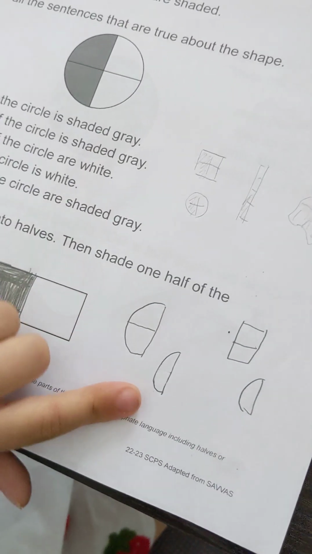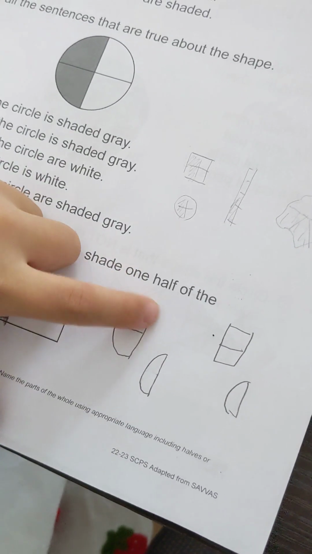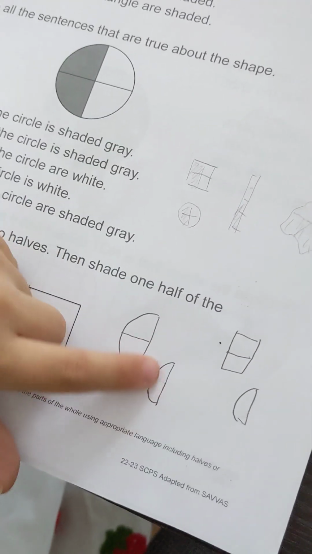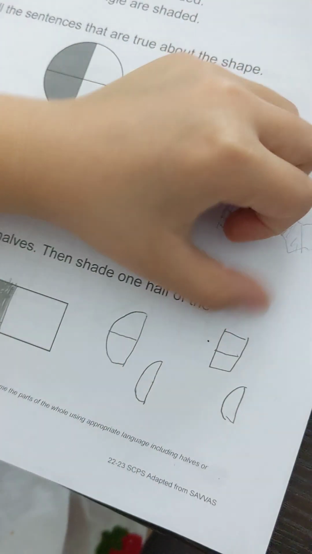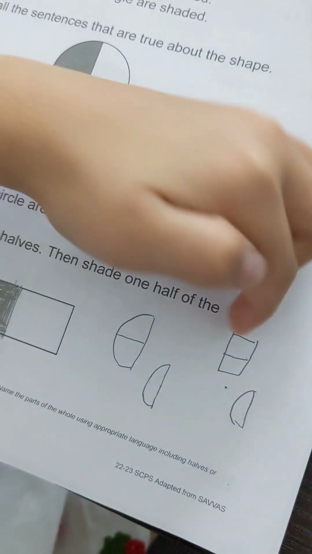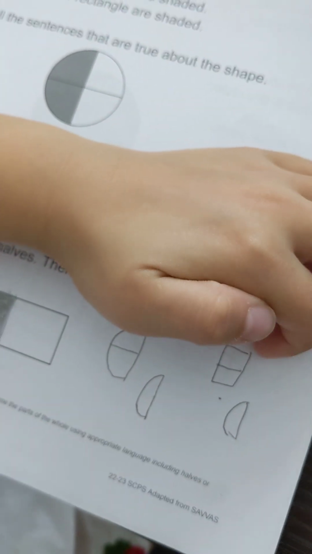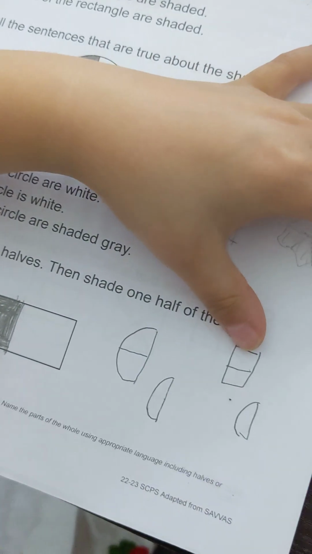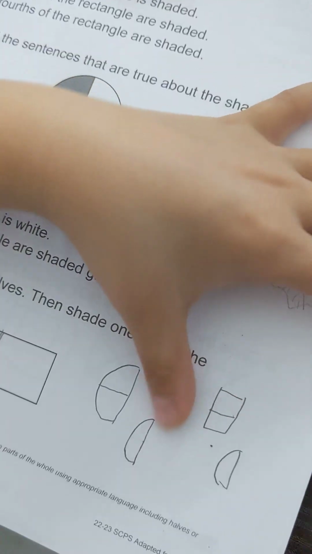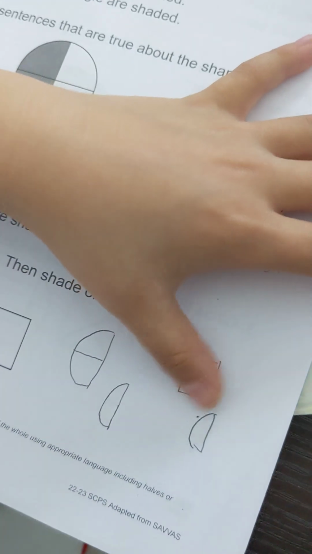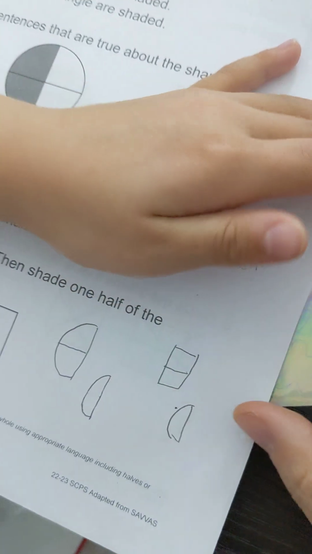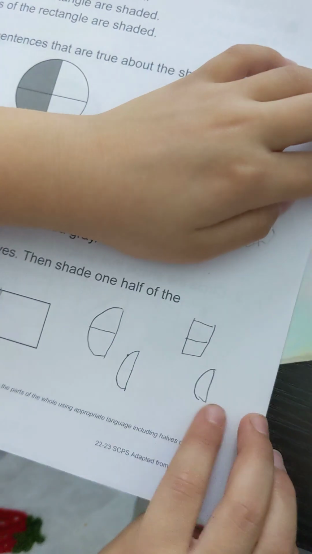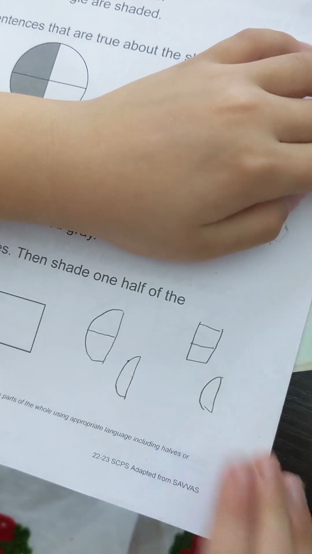This is a fourth and this is a half, and they're still the same shapes, but if you do this kind of thing, that's a part of a square, so it's a shape of a square, and this half is a shape of a half circle.